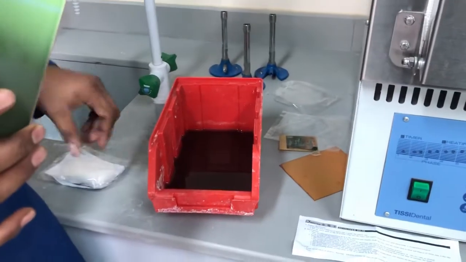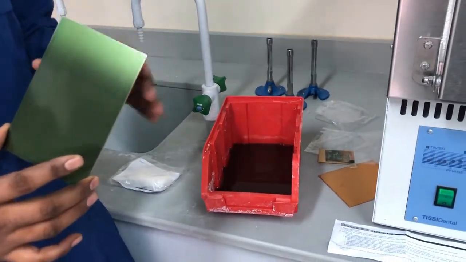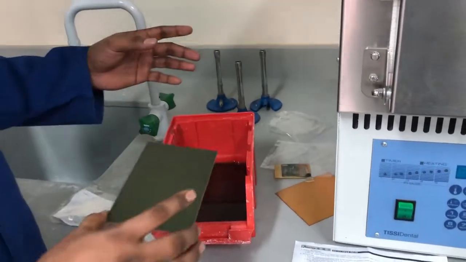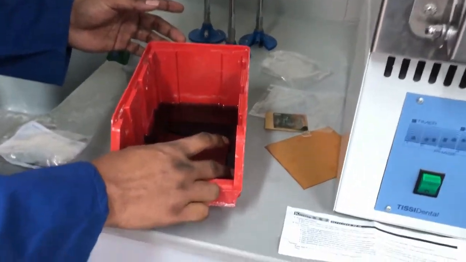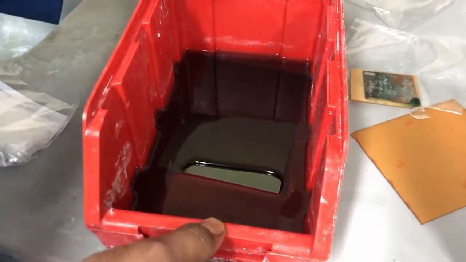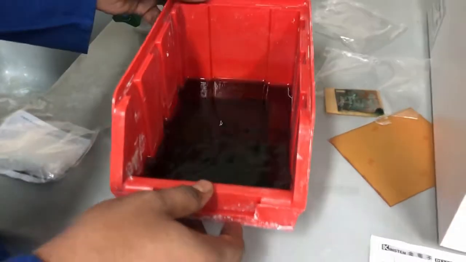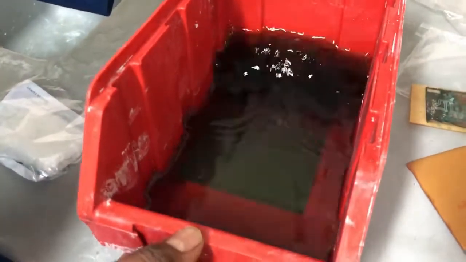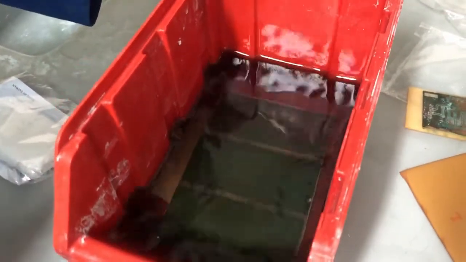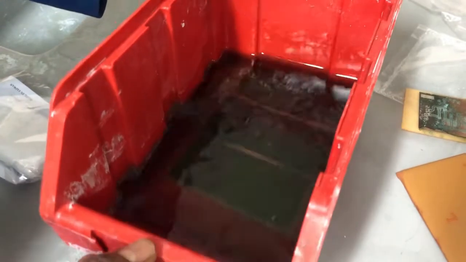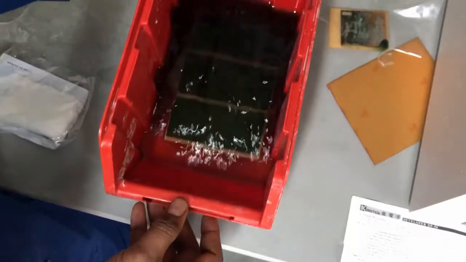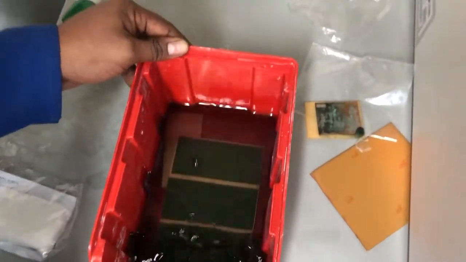This chemical has been added to normal pure water, and we place the board inside this water. This process will take around 1 to 1.5 minutes. The green ink will go off and the circuit layout will remain on the board. Based on the chemical strength, it will take around 30 seconds to 1.5 minutes.